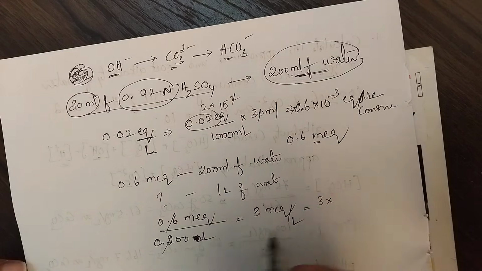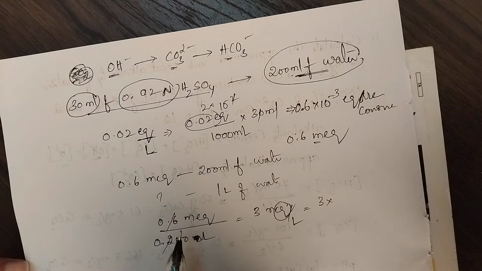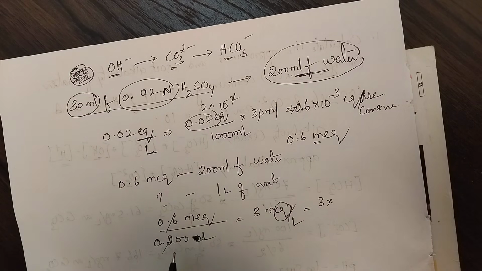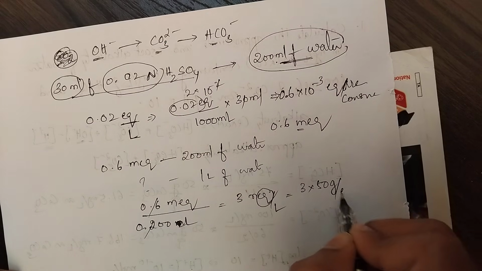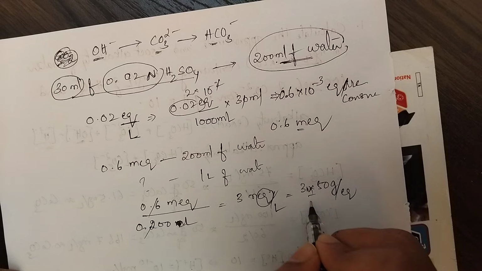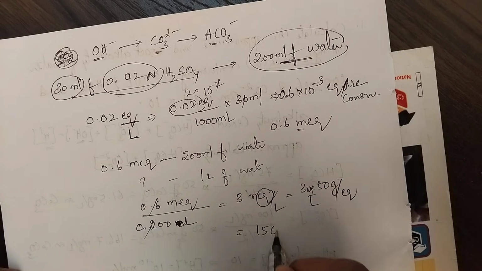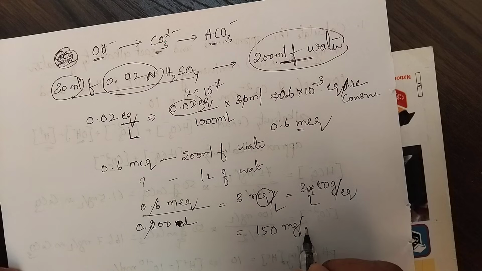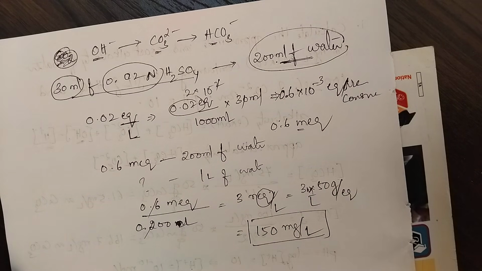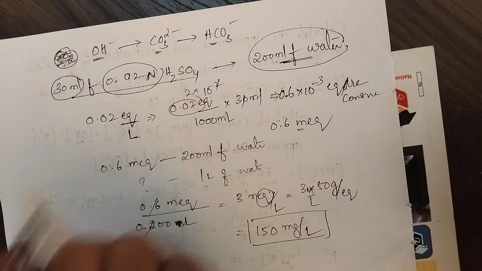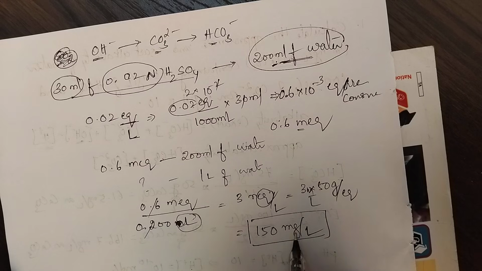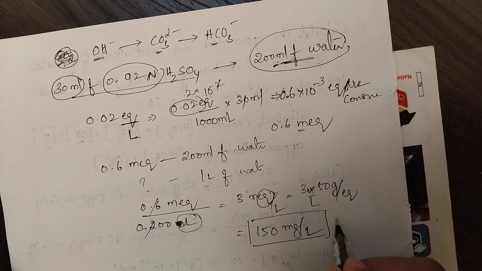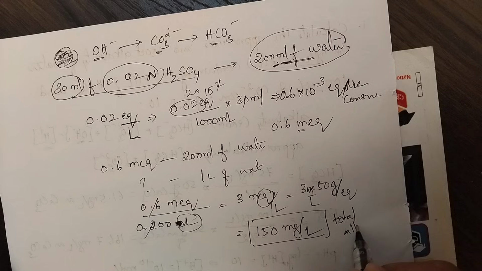If you express it in CaCO3 concentrations, it would be 50 gram per equivalent. So this would be 150 milligram per liter. So 150 milligram per liter is the total alkalinity. Basically only a 200 ml sample is there, but if you express it in liters, then 150 milligram per liter is the total alkalinity.